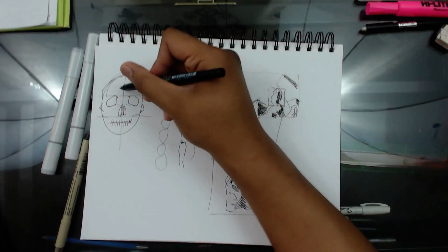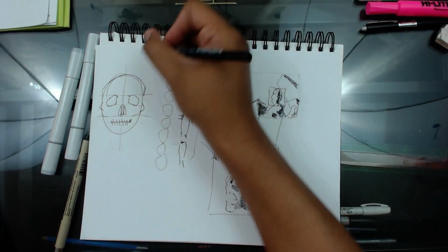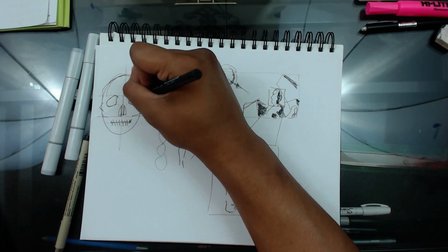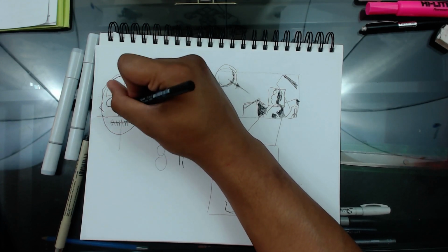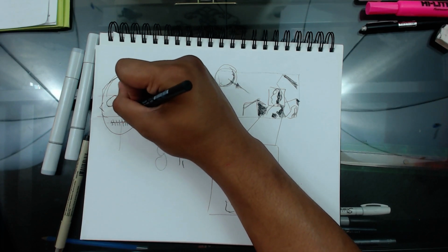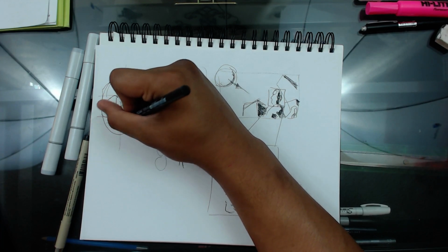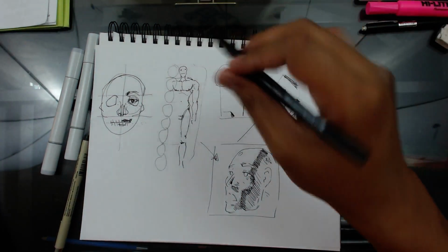So once you learn the proportions here, then you start throwing on eyebrows and eyeballs, and then an actual nose. That's how you keep it in proportion. It's just like everything else, you just have to measure it out.